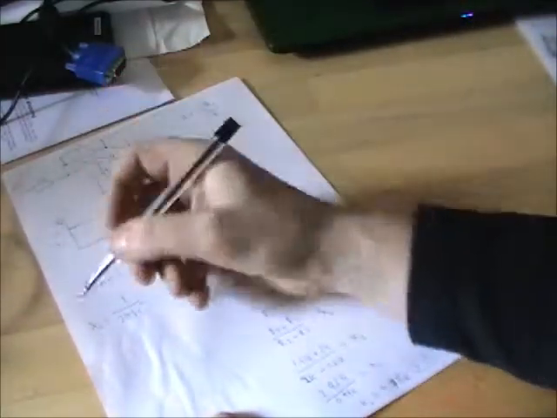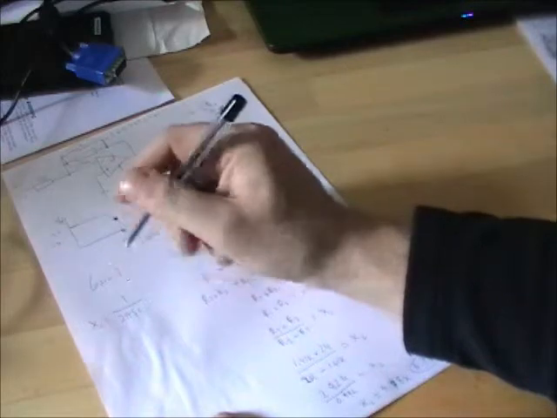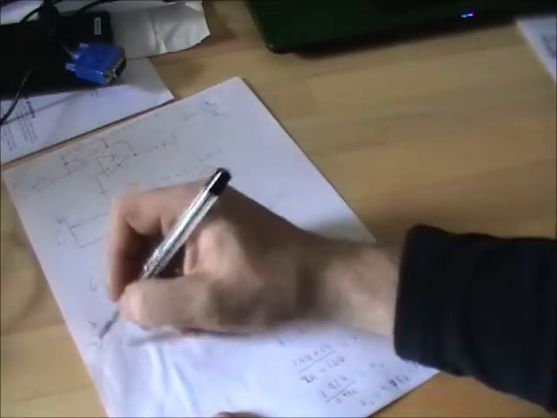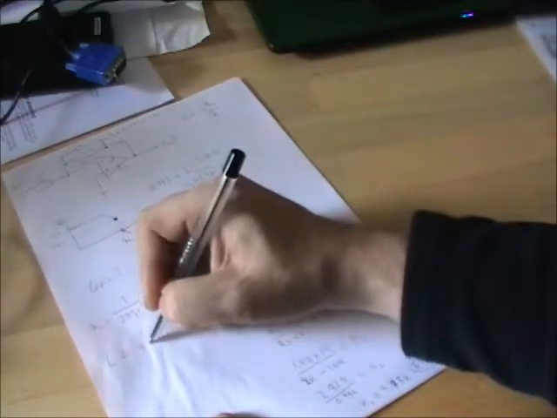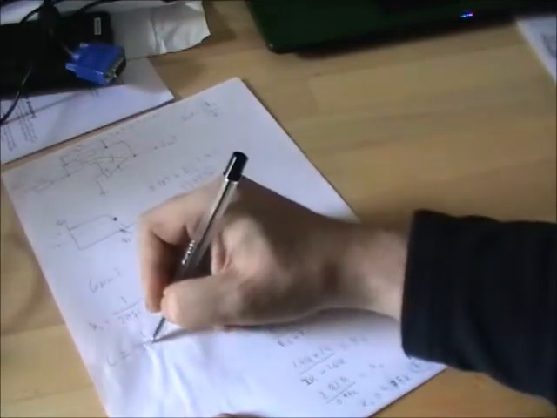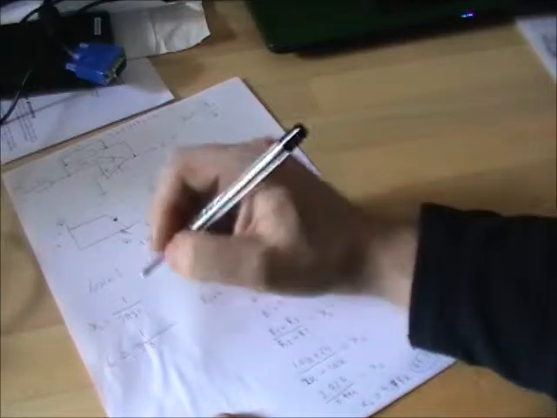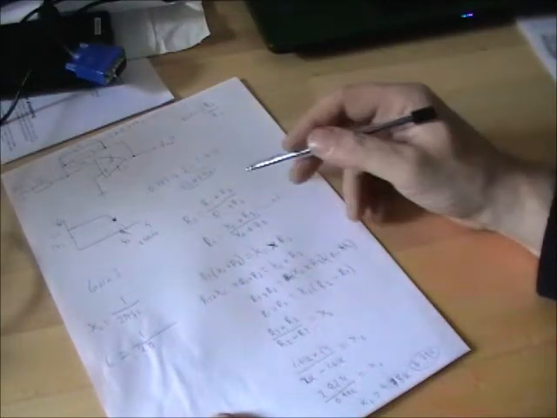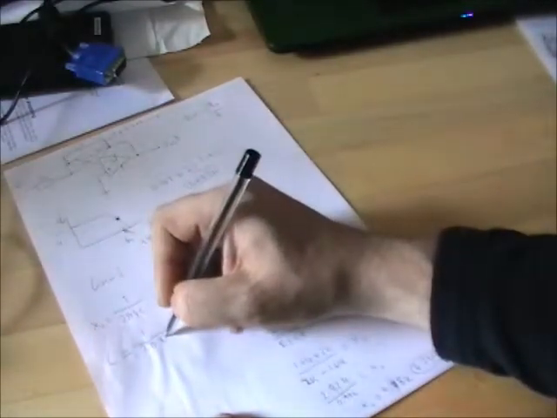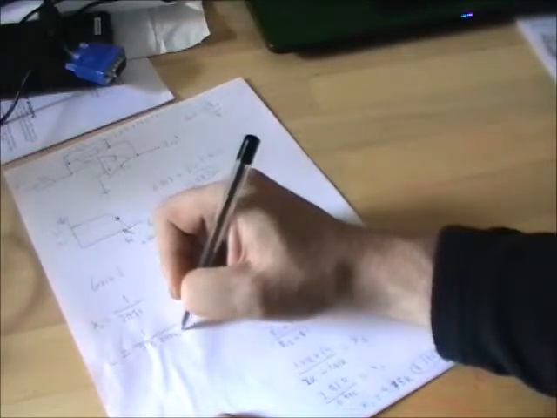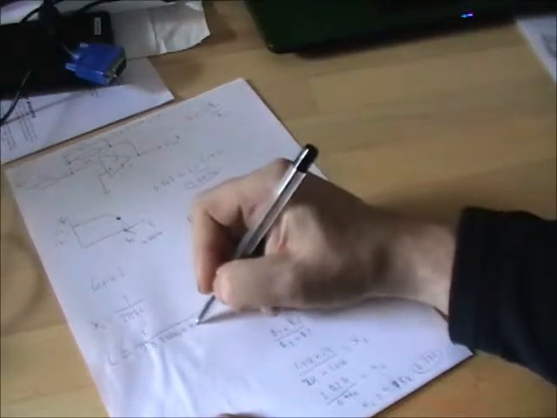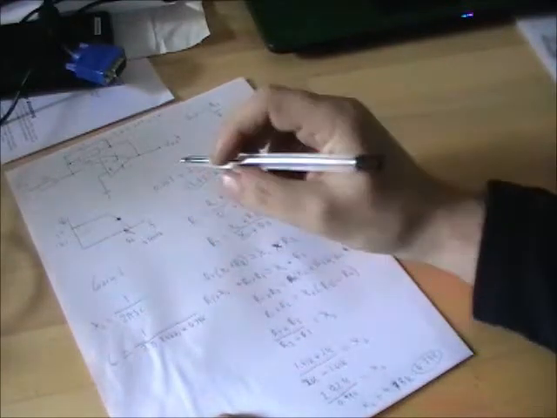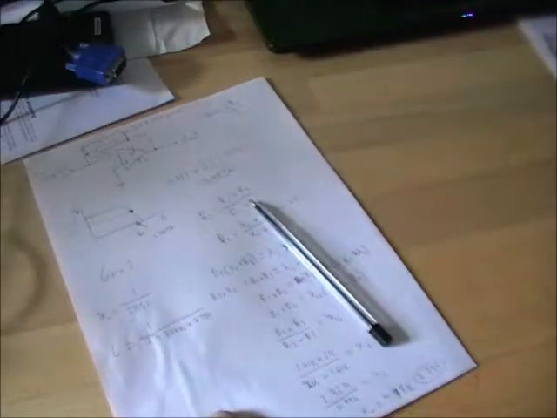Okay, let's transpose this formula, because the only value we don't know for this formula here is C. So C is equal to 1 over 2 pi, the frequency is 3.4 kilohertz, so we put in 3.4 kilohertz times 4.78K. Okay, so let's do this.